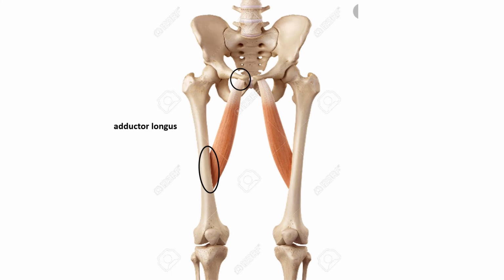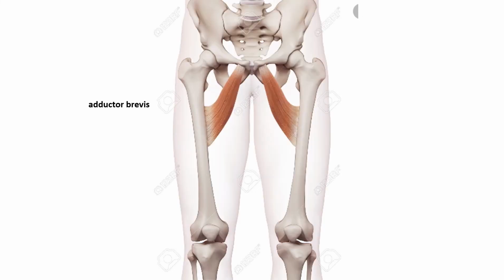It is inferior to adductor brevis. This is an adductor brevis. We have met this muscle before, and it is superior to the adductor longus.